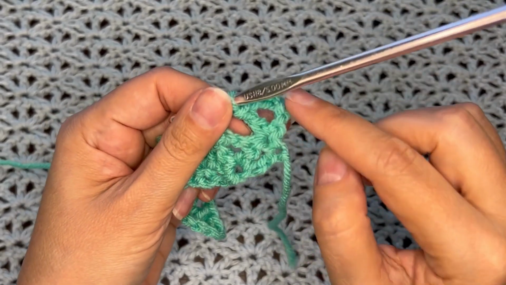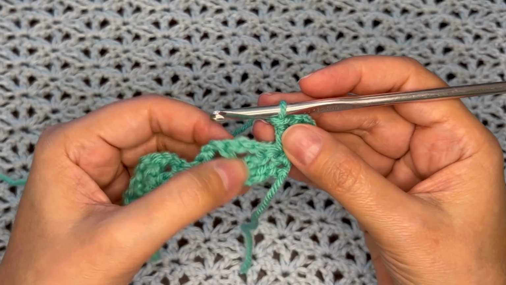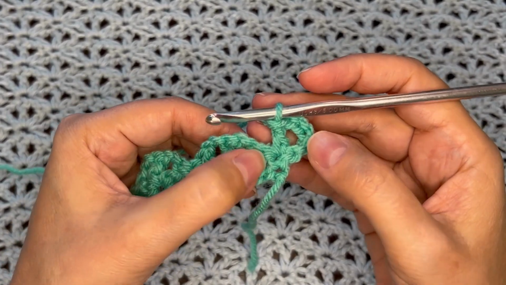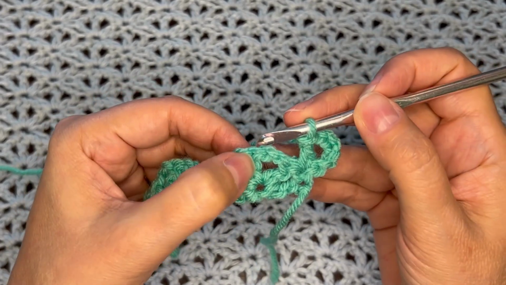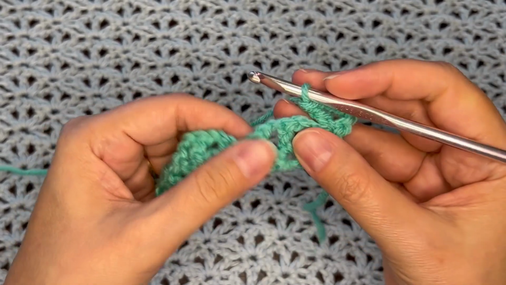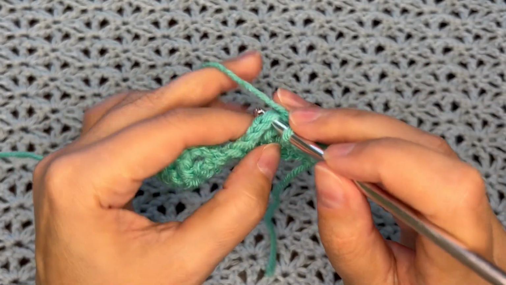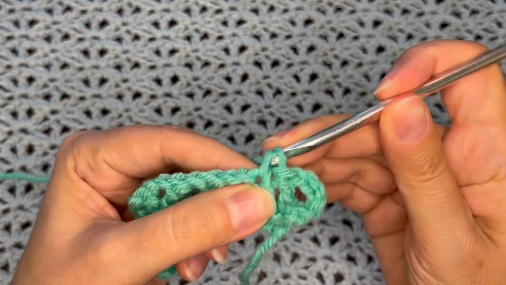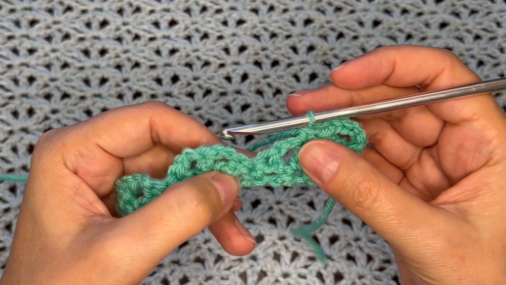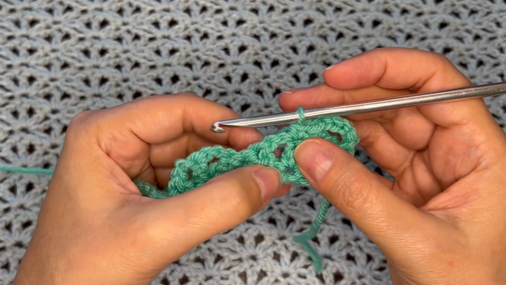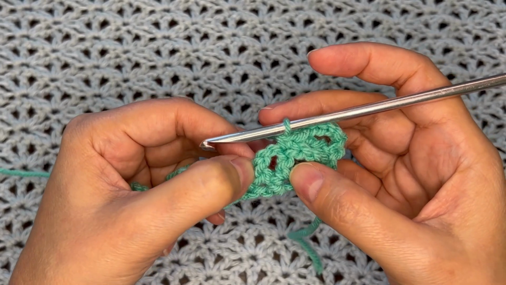So you have basically half of one of the shells here. Then I'm going to skip this double crochet, the 2 chains, and then I'm going to single crochet in the next double crochet, which is the peak here, which is that middle double crochet. So that's where I want to do my single crochet. And then I'm going to skip the next 2 chains and this double crochet. So skip the next part of this same shell.